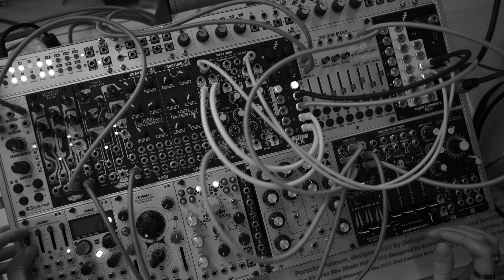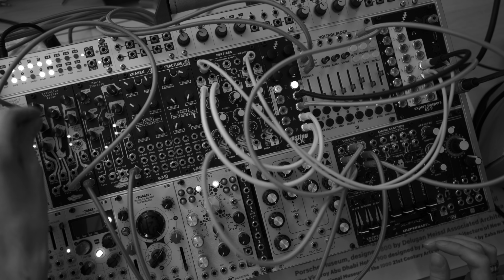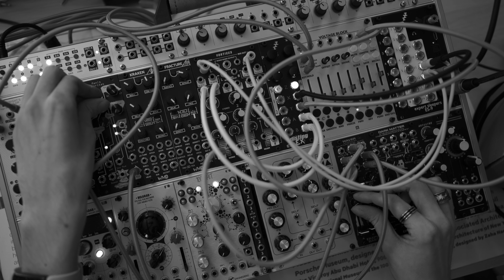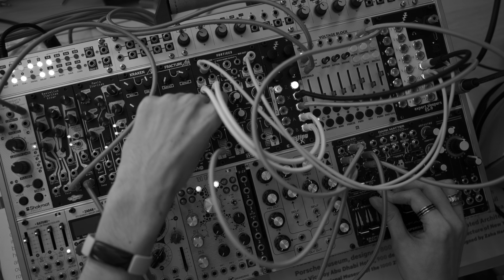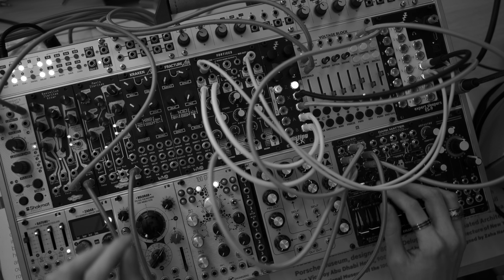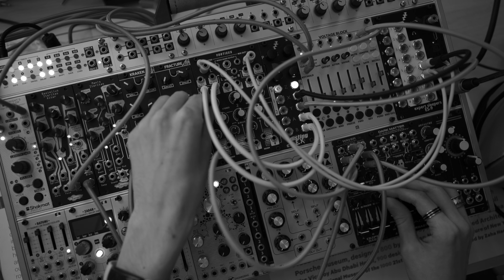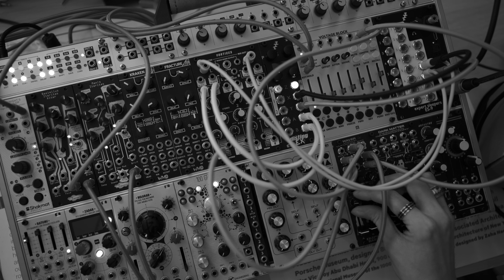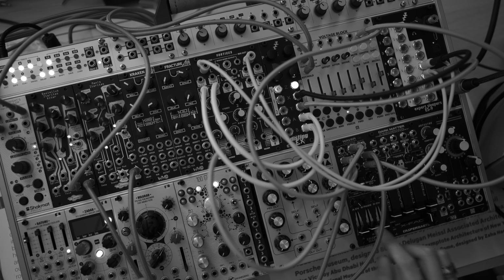Let's speed up this a bit. We can play on the edge of the zero, or we can offset.